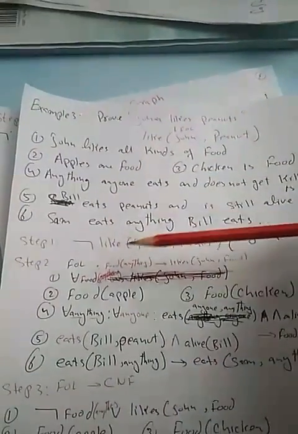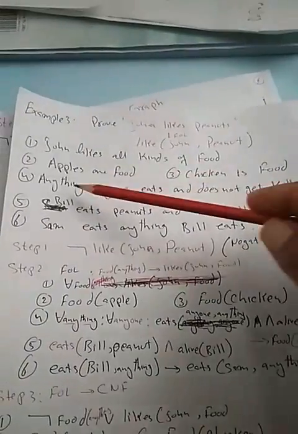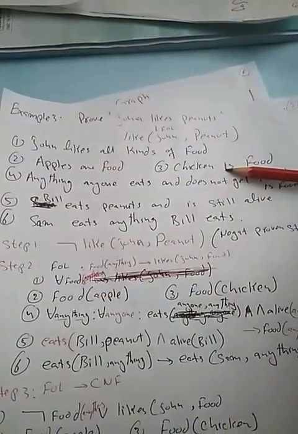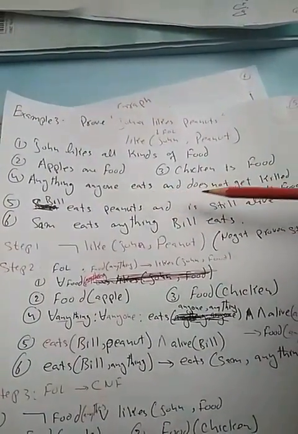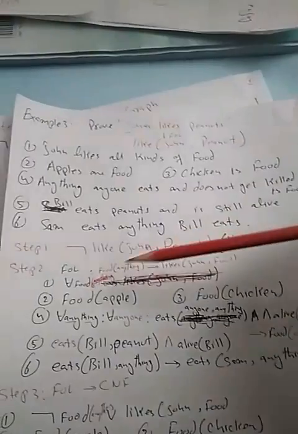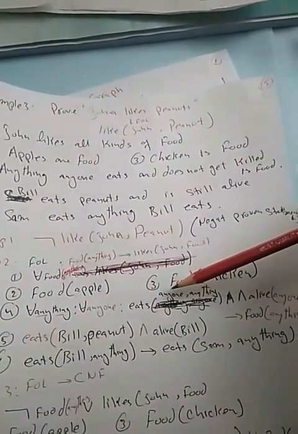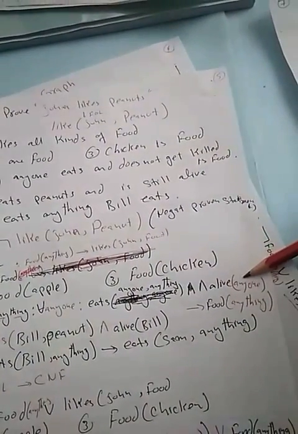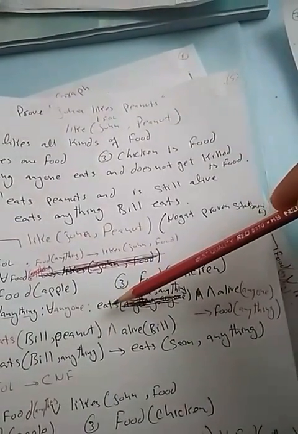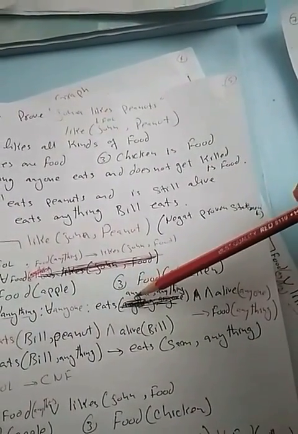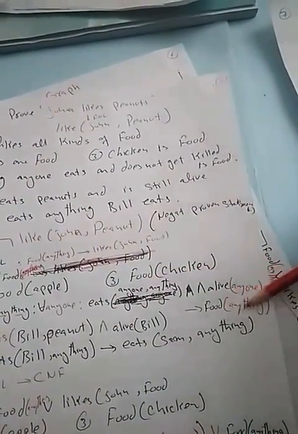John likes all kinds of foods: for all food(anything) implies likes(John, food). Apples are food, chicken is food. Anything anyone eats and does not get killed is food: if anyone eats anything and is alive, then it is food. It means if they eat anything and are not killed, it's food.